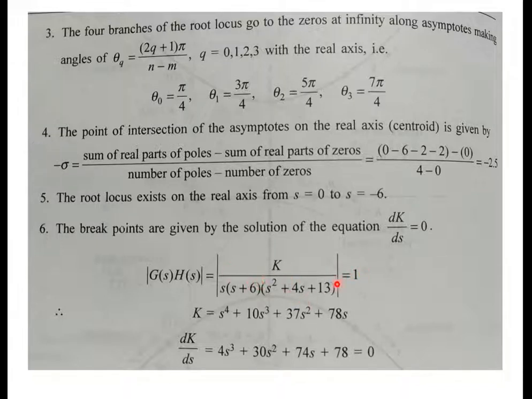Just cross multiply, and k is equal to, expanding it, s to the power 4 plus 10s cube plus 37s square plus 78s. We get this if we take out the brackets, expand and multiply. Then do dk by ds equal to 0. That solution will give you the breakaway points. There will be 3 breakaway points, but you can see that only 1 is valid.